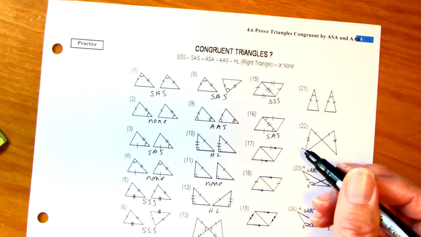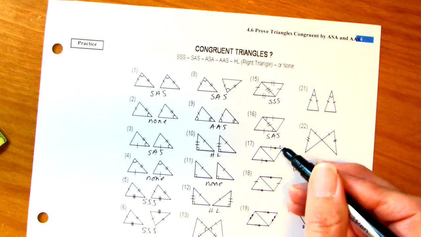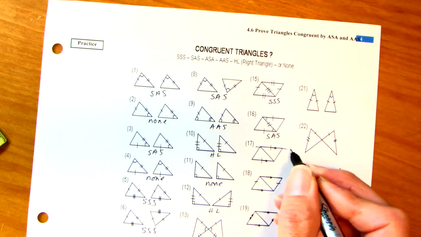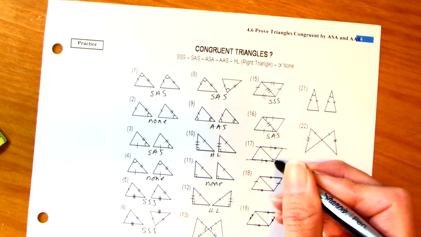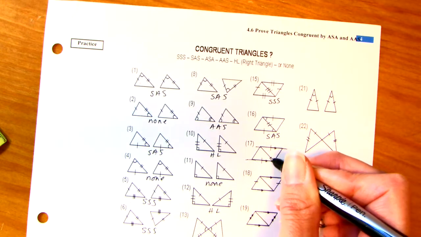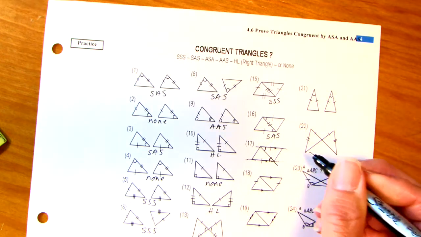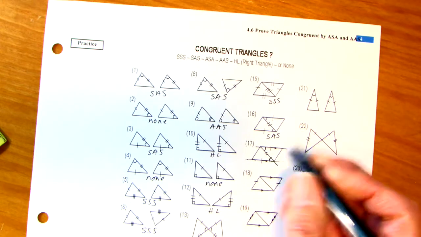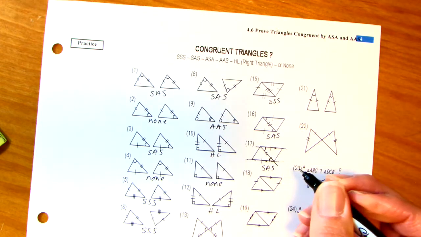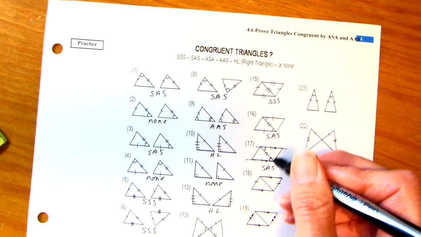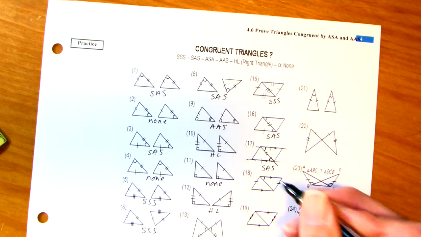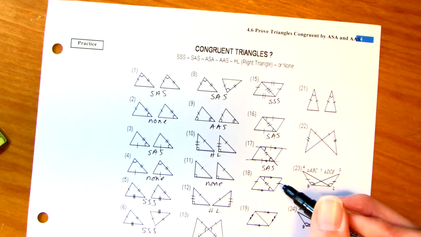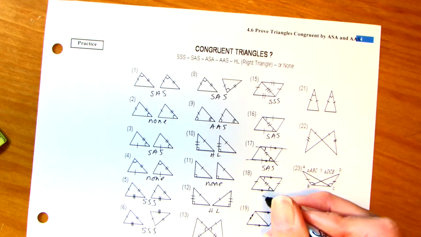I know this reflexive side, so I have side, angle, side. Alright, this one's tricky. You have this symbol telling us parallel lines. So, number 17, if this is a parallel line, I'm going to extend them a little bit. Cut by a transversal, I know that this angle is congruent to this one. And then I also have this reflexive side, so I have a side, angle, side. Pretty tricky, huh? And it's only because I had the parallel line symbol in there. Same thing. But now I have angle, side, side. Nope, doesn't help.